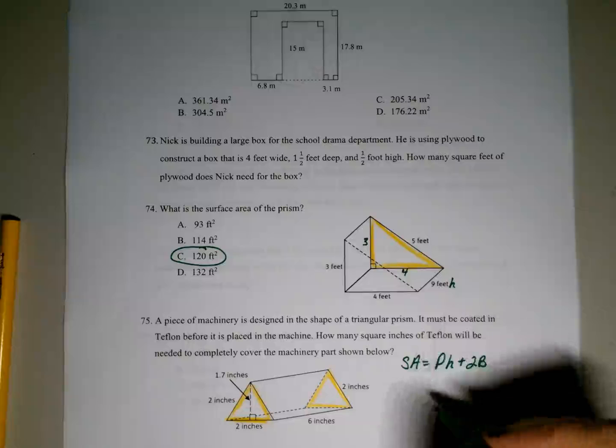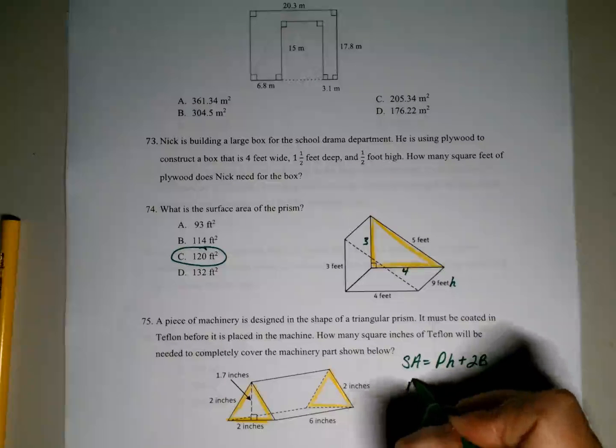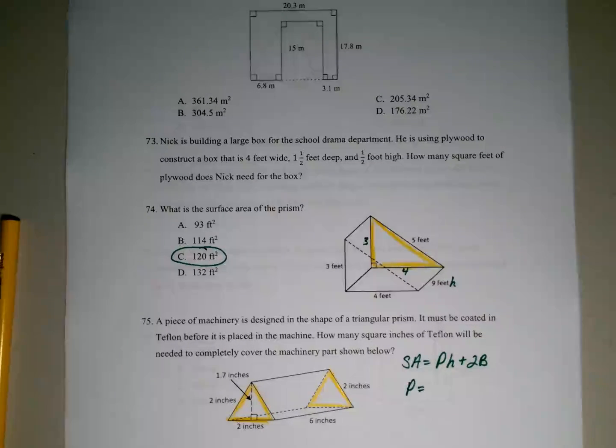So if I'm looking for the perimeter of my base, what am I adding together? 1.7 is my height of my base. 6 is my height of the prism.